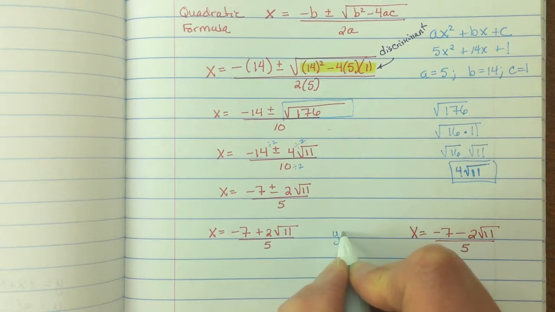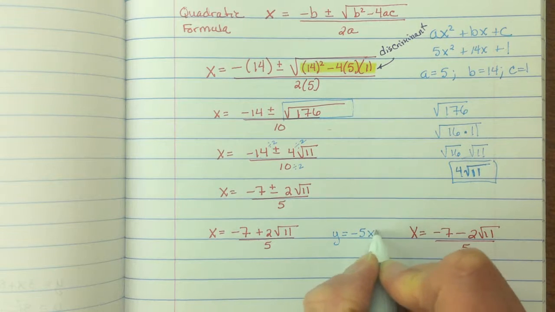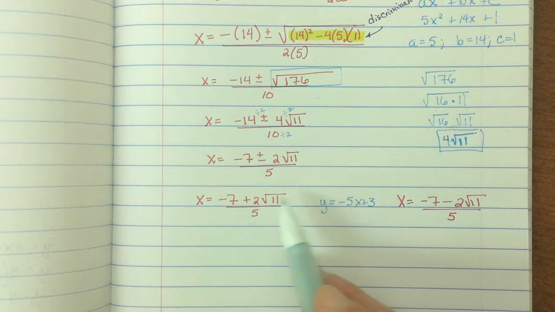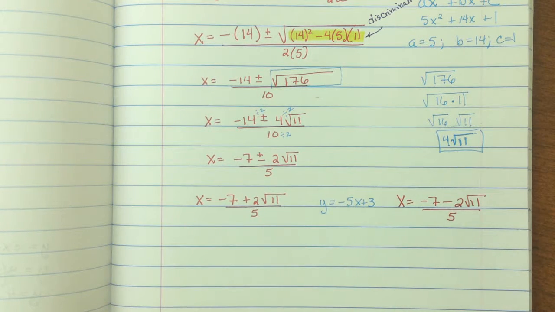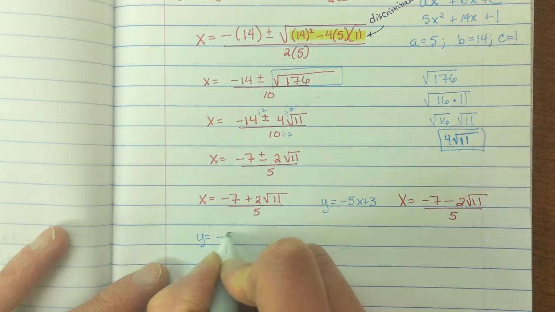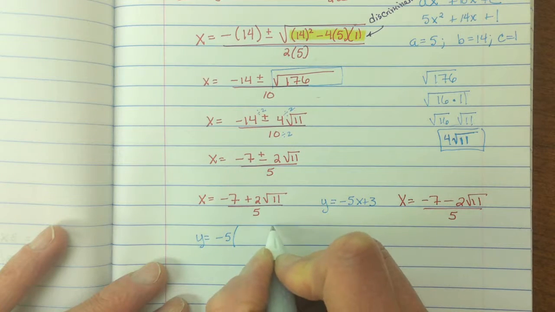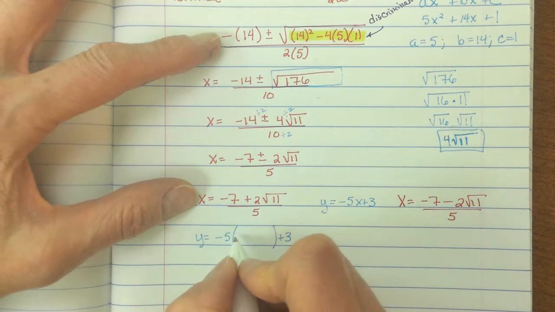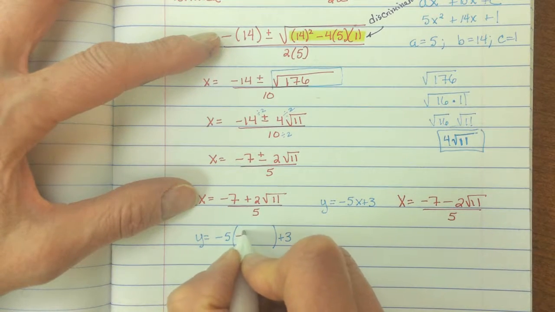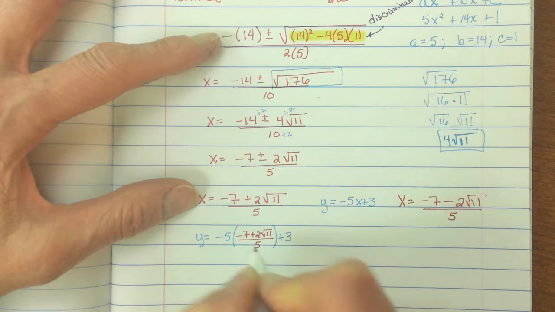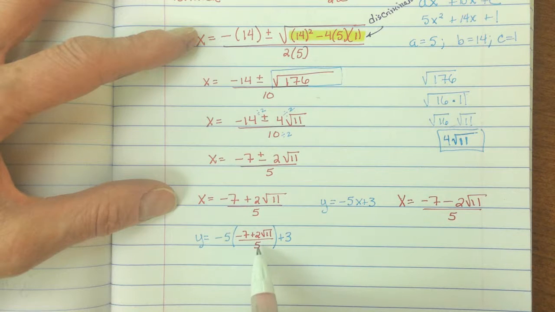the easy route to go. So I'm going to put y is equal to negative 5x plus 3. That's what I'm going to substitute my x into on both of these, and then I'll get my value of y. When we do it, you'll see it's not that scary. So this is y is equal to negative 5 times x plus 3. Well, what was my x? This is my x. So that's negative 7 plus 2 square root of 11 all divided by 5.